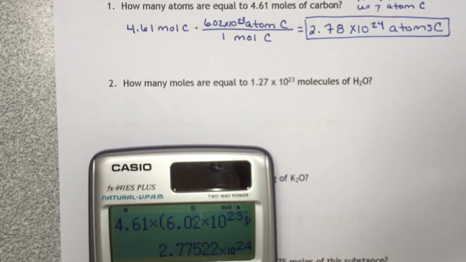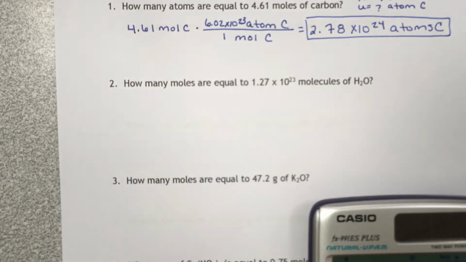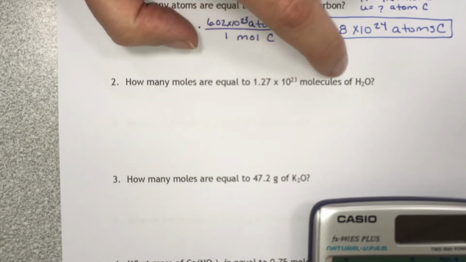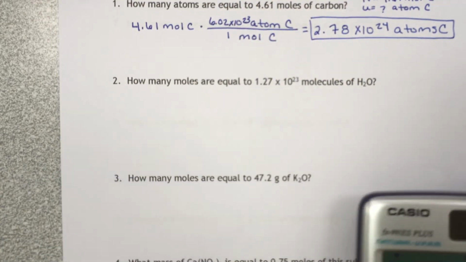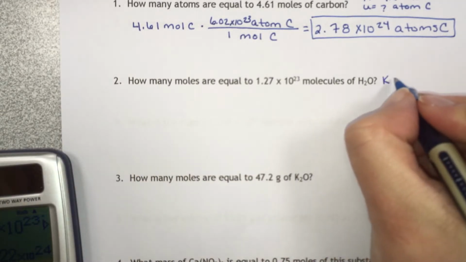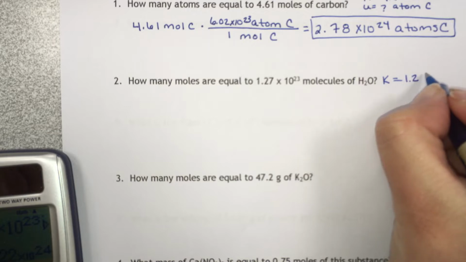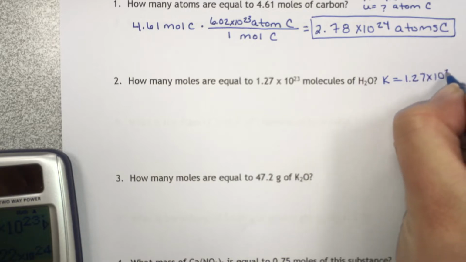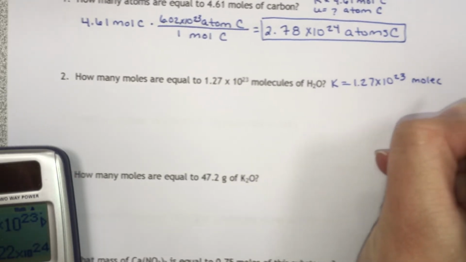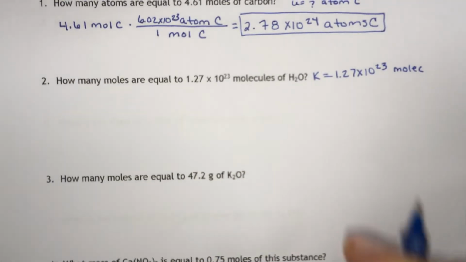Moving on to the next one. How many moles are equal to 1.27 times 10 to the 23rd molecules of water? So our known, 1.27 times 10 to the 23rd molecules. You cannot see that, I'm so sorry.